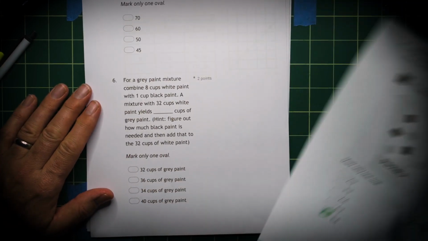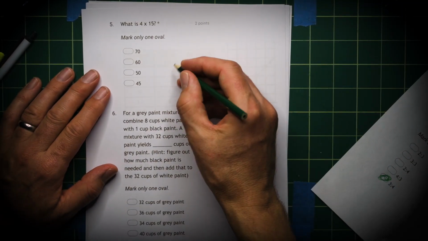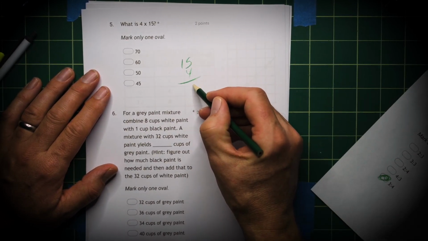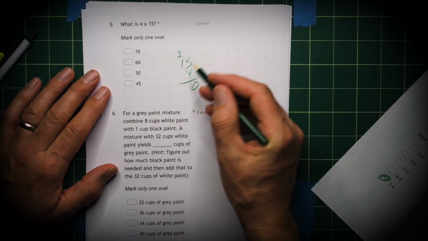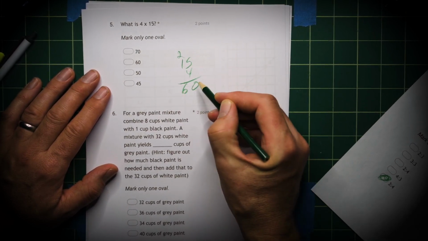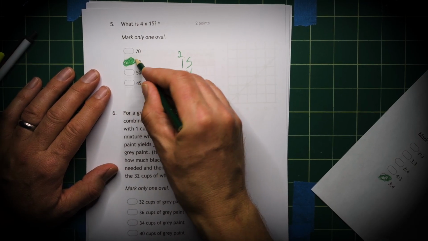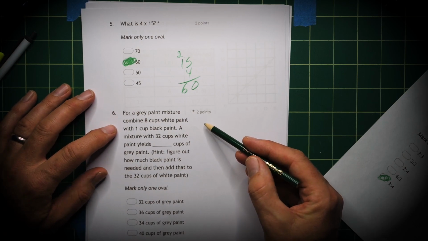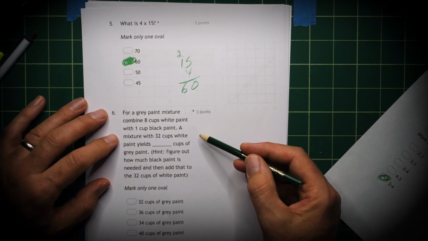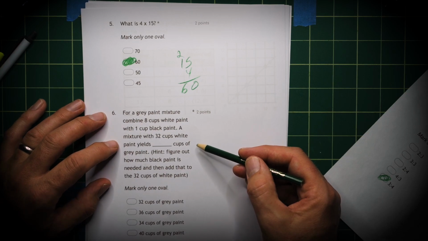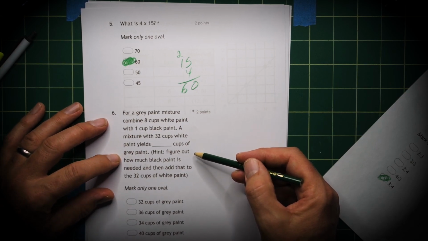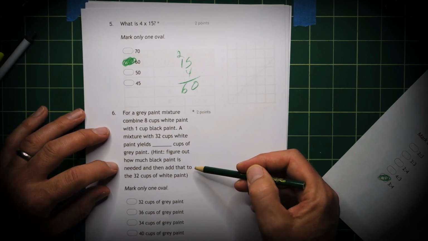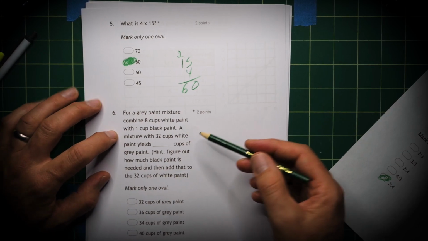What else do we have here? What is 4 times 15? 15 times 4. Nice. 4 times 5 is 20. 0 here, 2 up there. 4 times 1 is 4. Plus 2 is 6. Let's go 60. For a gray paint mixture, combine 8 cups white paint with 1 cup black paint. A mixture with 32 cups white paint yields blank cups of gray paint. Hint, figure out how much black paint is needed and then add that to the 32 cups of white paint.